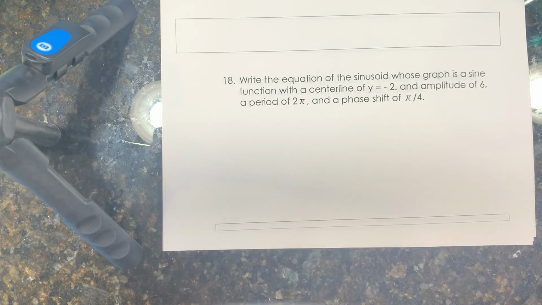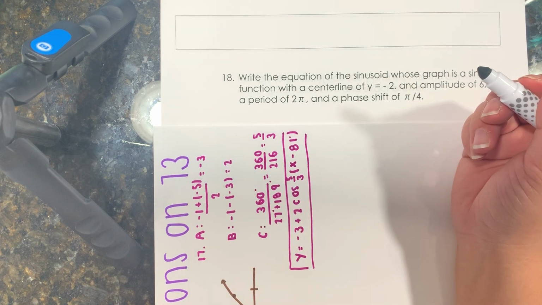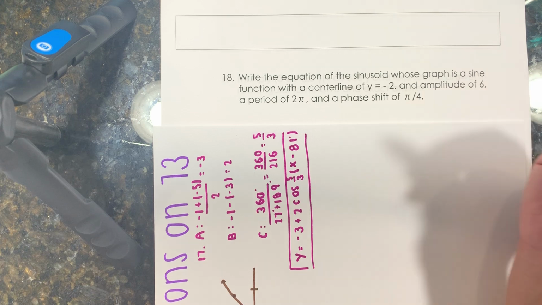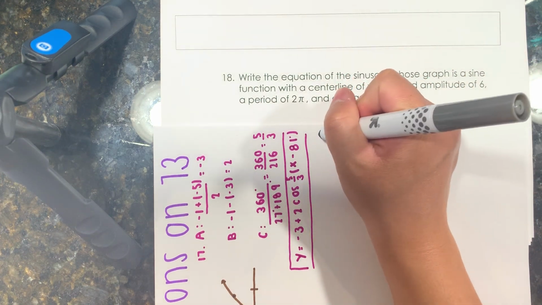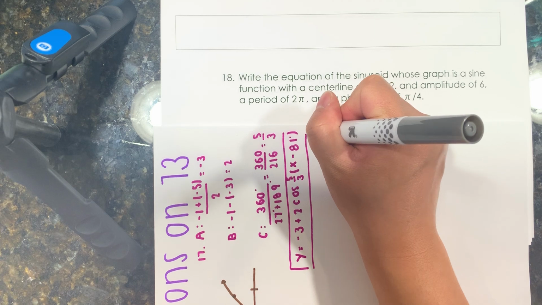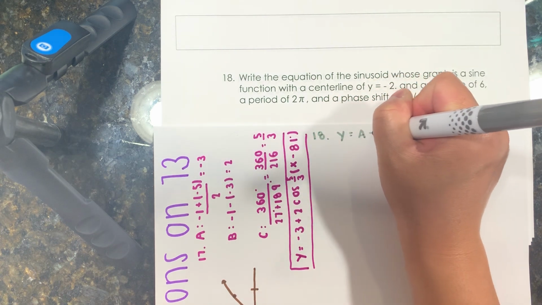Now looking at number 18. So number 18 just gives you some of the values, and you just have to rewrite the function. So it says write the equation of the sinusoid whose graph is a sine function with the center line at -2, an amplitude of 6, a period of 2 pi, and a phase shift of pi over 4.